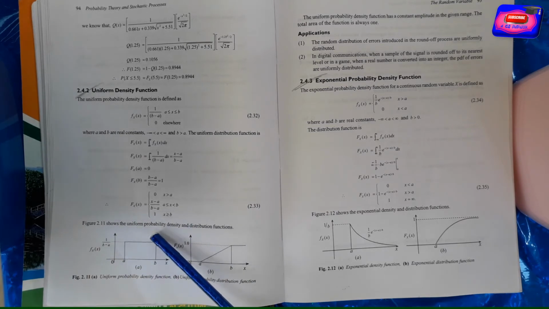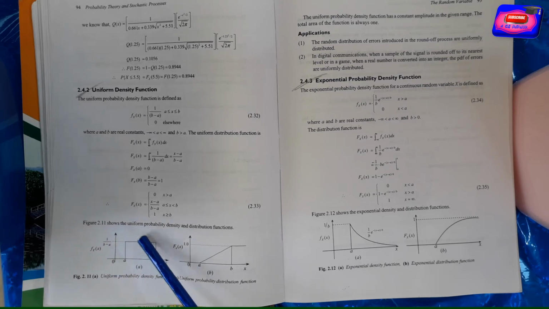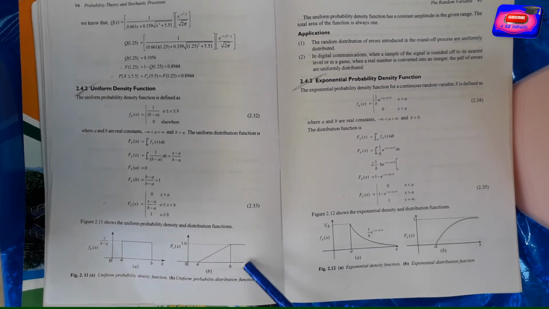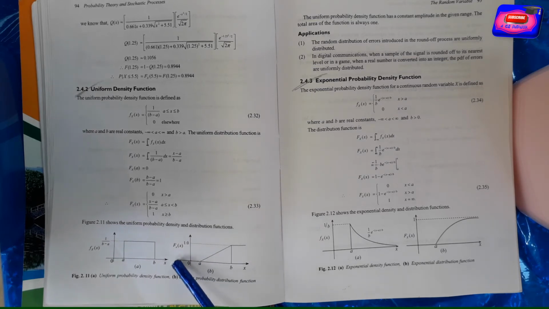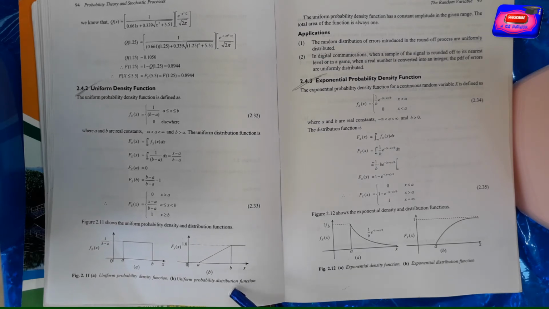This shows the uniform probability density function and distribution function. Here, a and b are on the x direction, and 1/(b - a), the small f_X(x), is called the density function. The uniform probability distribution function is like that: the diagonal rises from the point a to the peak point, where the value is 1.0, on the x-axis against capital F_X(x). This is called the uniform probability distribution function.